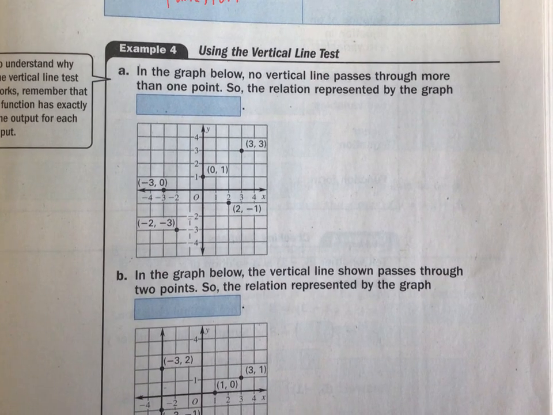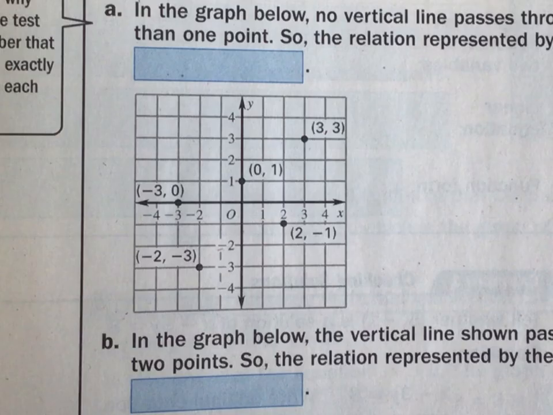Then using the vertical line test, in example 4, tell me, is it a function? Does it hit your pencil vertically in only one spot? If it hits it only in one spot, it's a function. What do you think on A? So yes, this is a function because it only hits your pencil in one place going vertically.